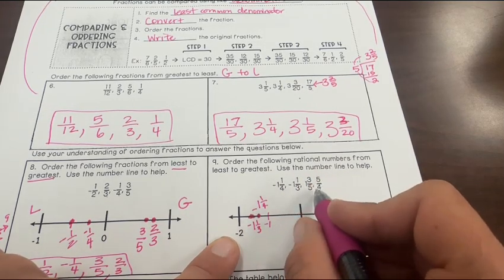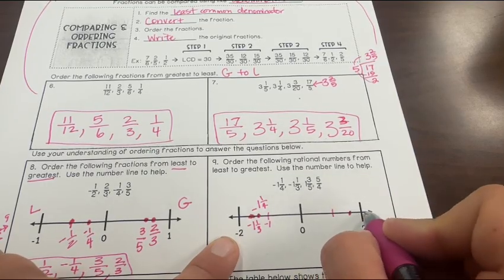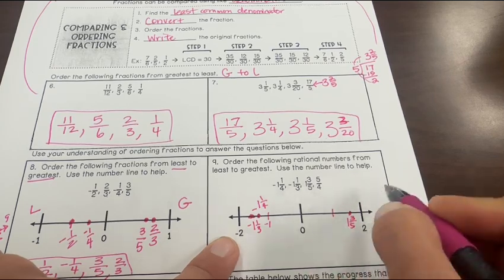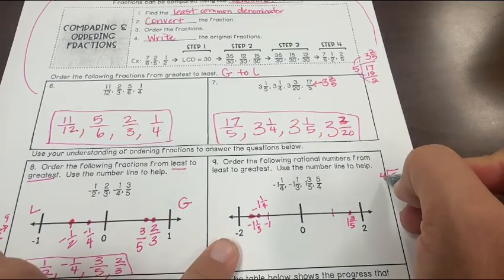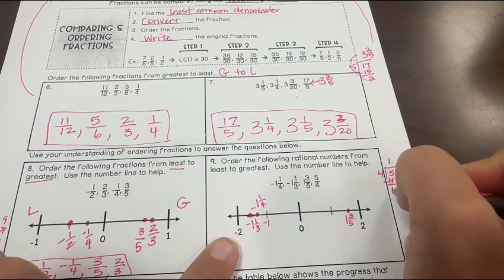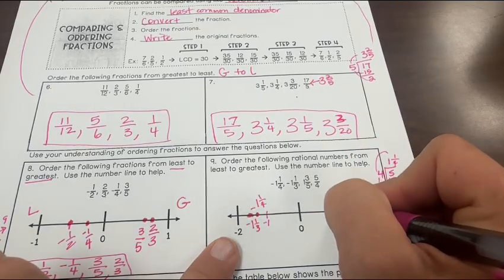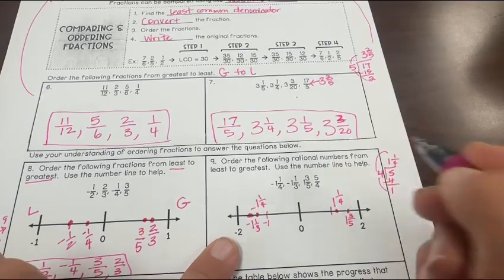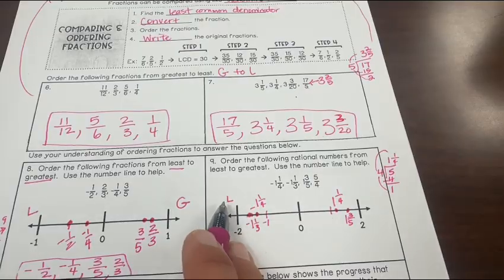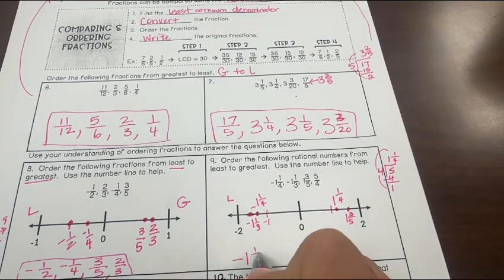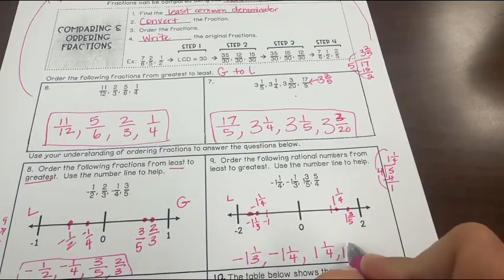And then we have 1 3/5, so there's 1. It's a little bit more than halfway to 2, so 1 3/5. And then again, 5/4. If that's hard for you to picture what that is, 4 goes into 5 one time, so that is going to be 1 1/4, which if this is 1, it's going to be close over here. So if we were going least to greatest, we would start on the least side of the number line, and just put them in order from least to greatest.